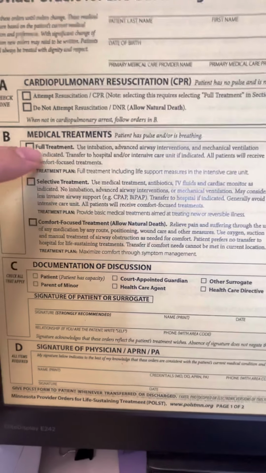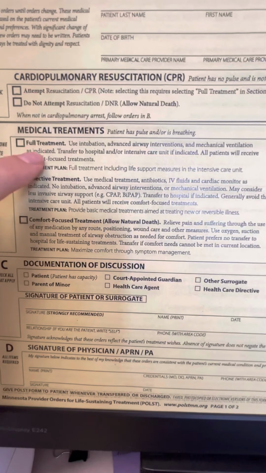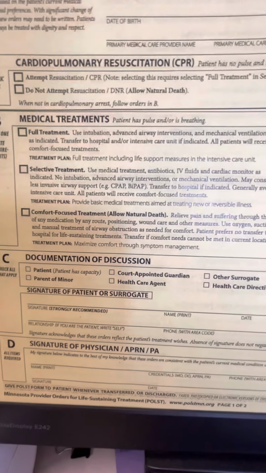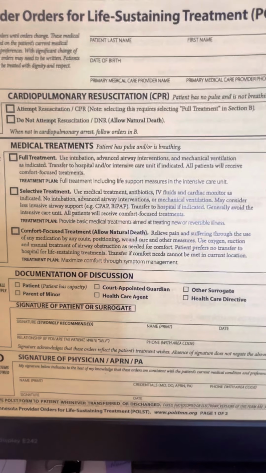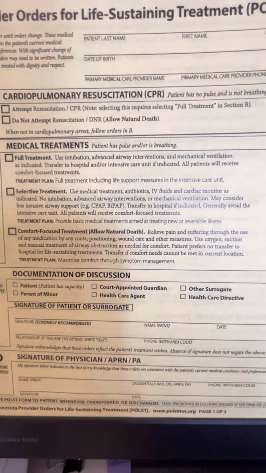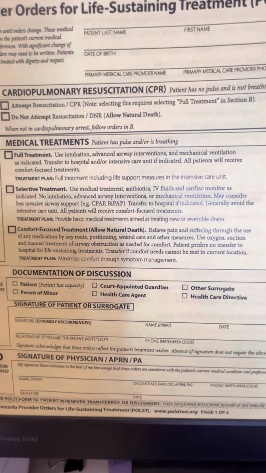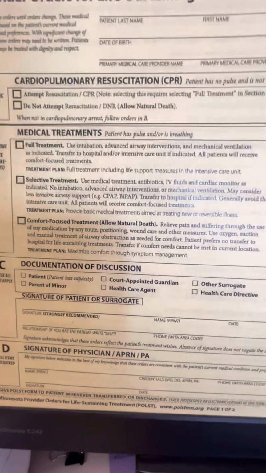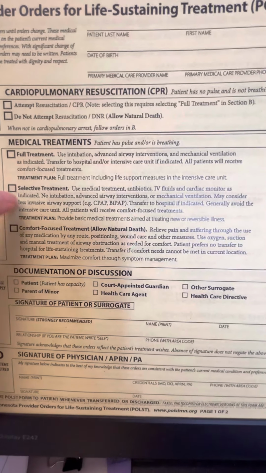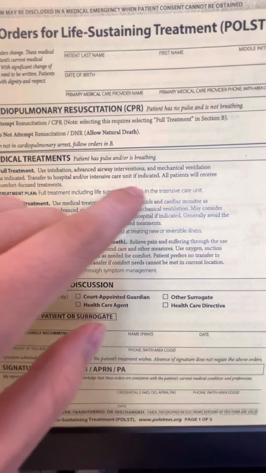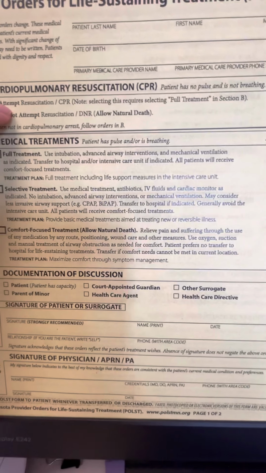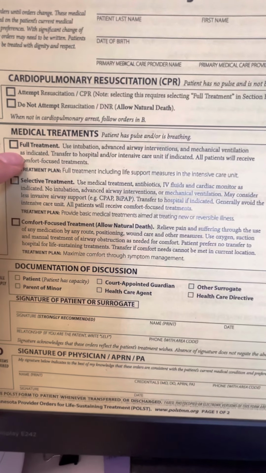So in order to be CPR, you have to be full treatment. You have to have a patent airway to run a code. Sometimes that involves putting a tube down the throat and manually pushing air into it. Also, when a person codes, we don't exactly always know why. That airway has to be examined first. And keep in mind that when you are full treatment, as with any of these, all patients do receive comfort-focused treatments, okay? So, attempt resuscitation has to go into the full treatment category.